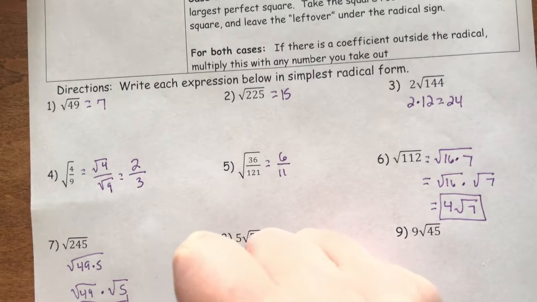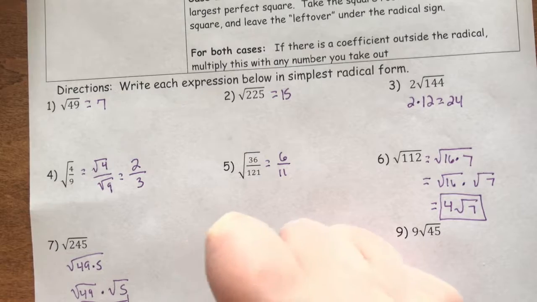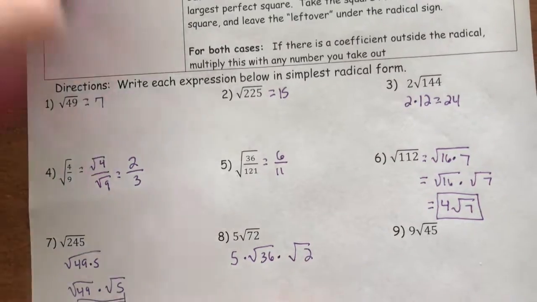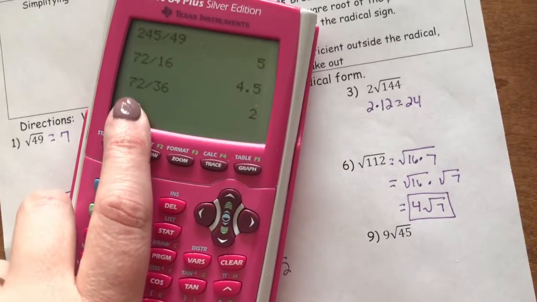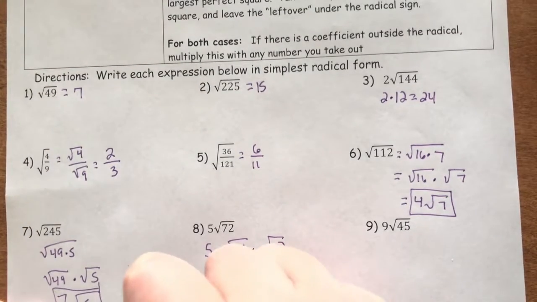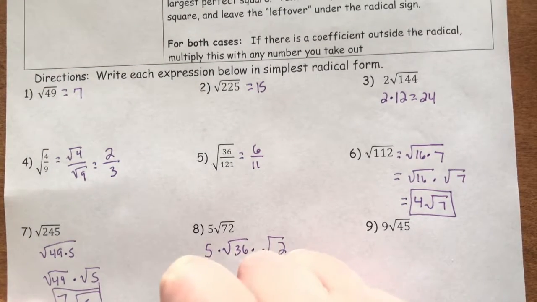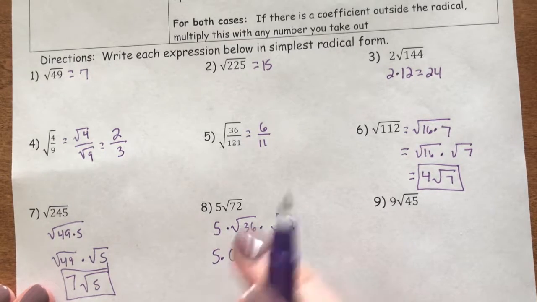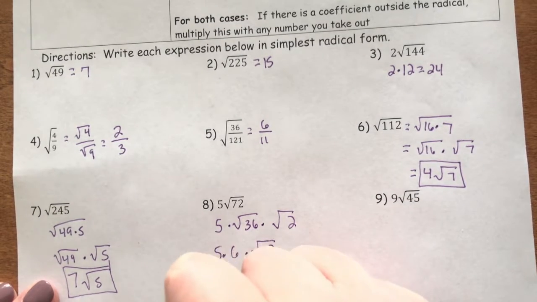So this breaks down into 5 times the square root of 36 times the square root of 2. Okay? Because once again, we see that 72 divided by 36 is 2. So this becomes 5 times 6 times the square root of 2. So whatever breaks out, the 6 you're going to multiply by the 5, and that becomes 30 root 2.